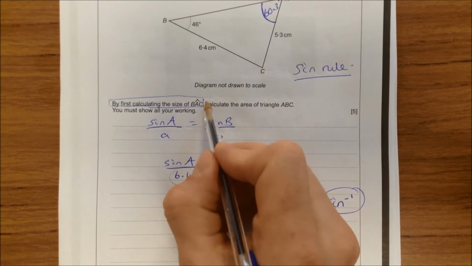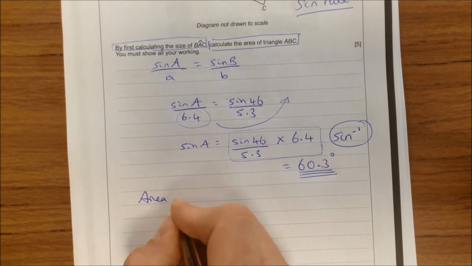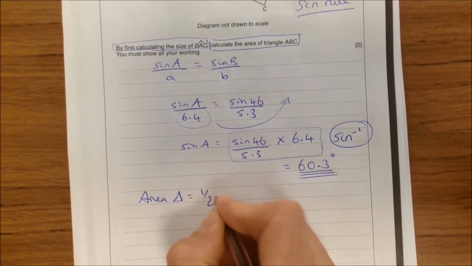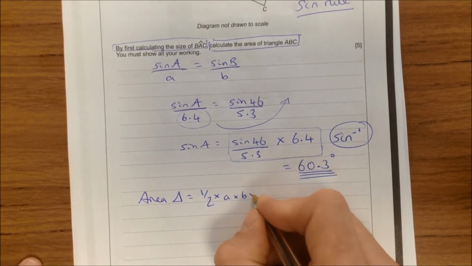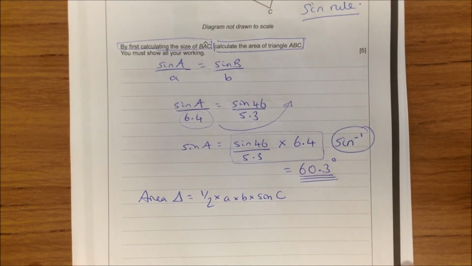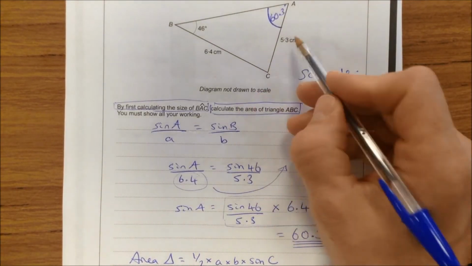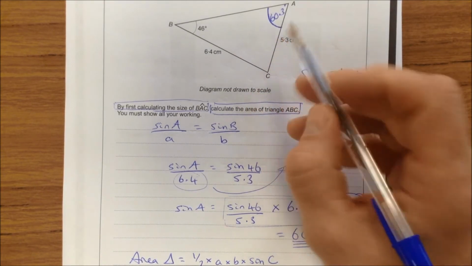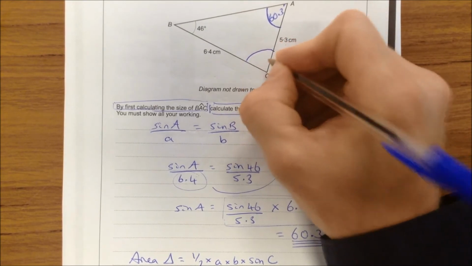Then it says, calculate the area of the triangle, right? So the area of a triangle using further trig is a half times a times b, so that's two sides, times the sine of the angle that's in between them, what we call the included angle. Now I have these two sides, so I'll be doing a half times that times that. But the angle included between them is this one here.